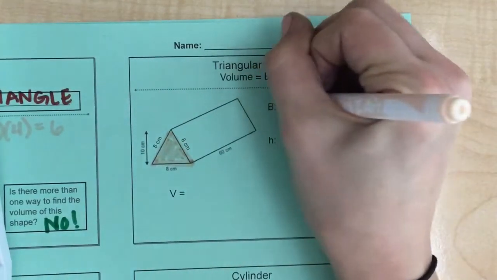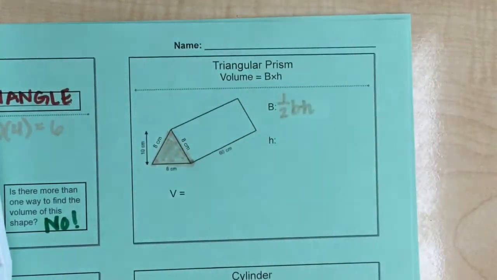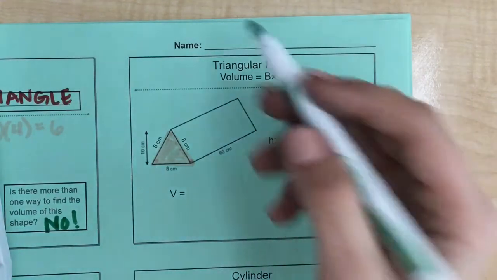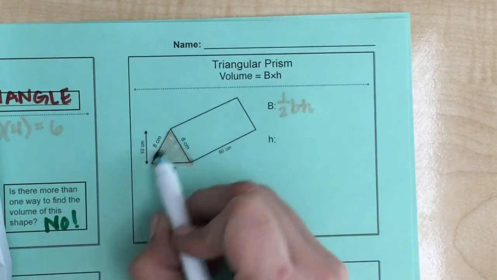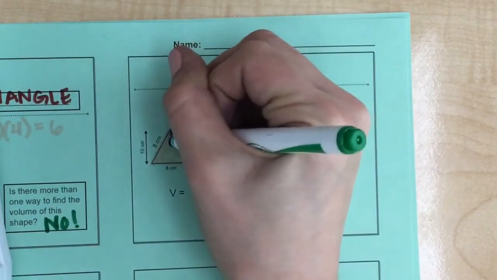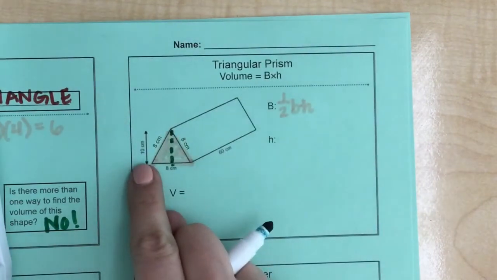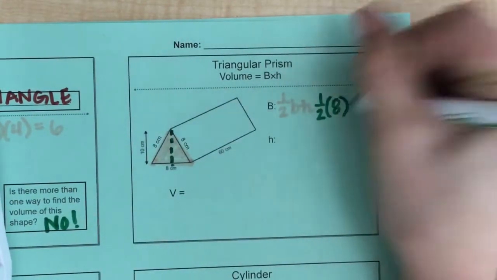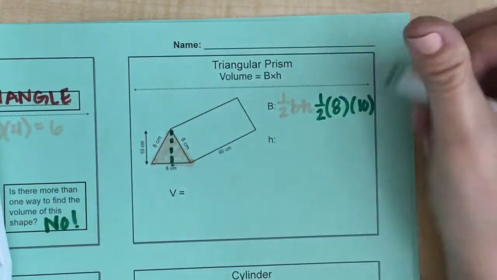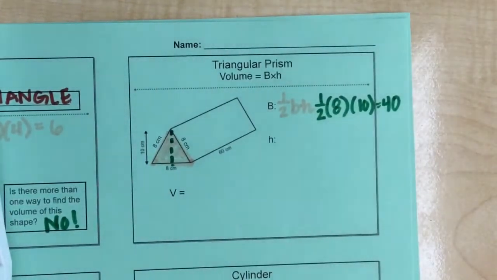If I find the area of that base, it's 1/2 base times height. Remember that height must be vertical. So if you put in 8 for the base and 8 for the height, that's not right because this is not the vertical height. This is the vertical height, which they tell us is 10. So my area of my base is 1/2 times 8 times 10. And that's going to give me a capital B value of 40.